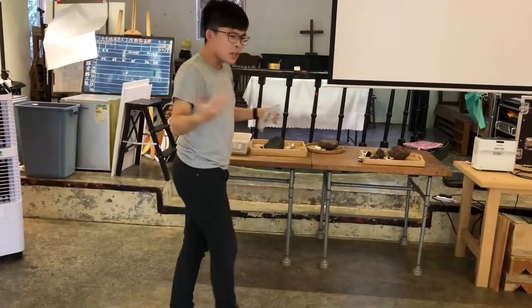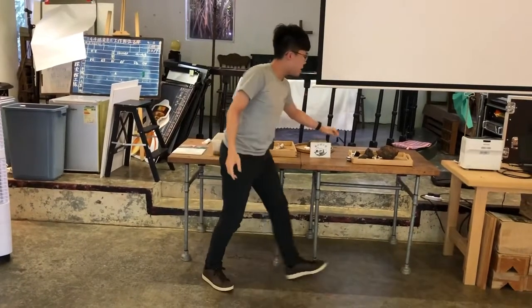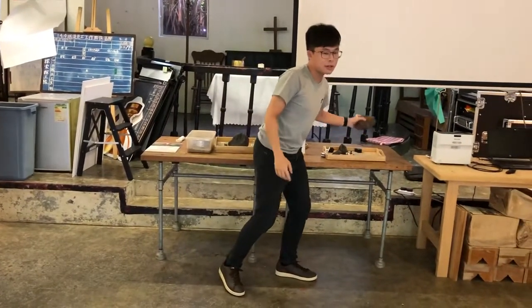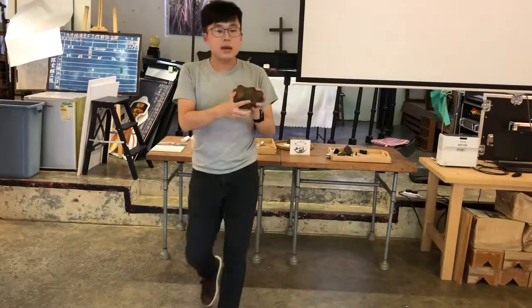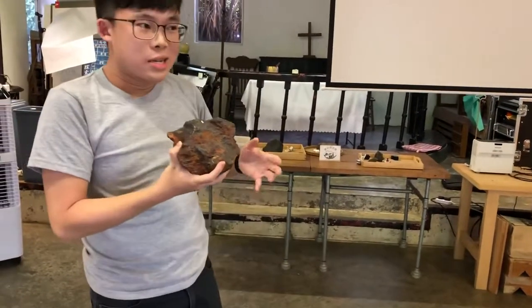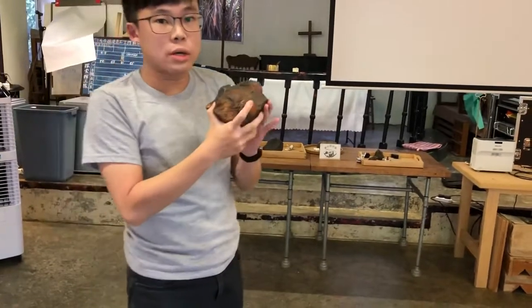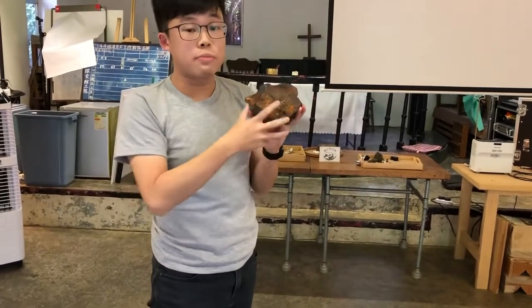So why are we here? Why did we come here? It is because I found a very interesting thing. Here we have the metal ore. Actually, Ma On Shan was a place for those workers who extract metal from the metal ore.